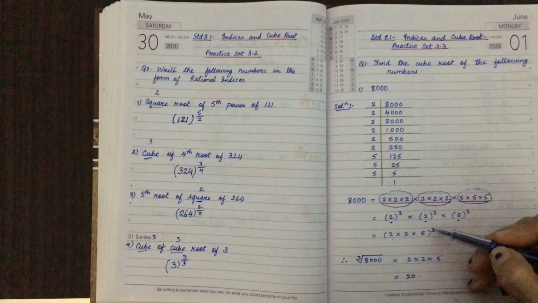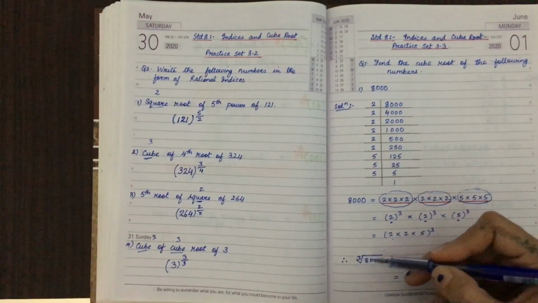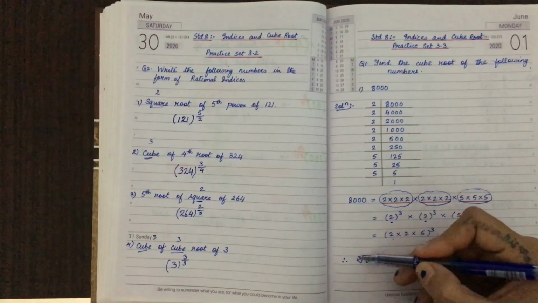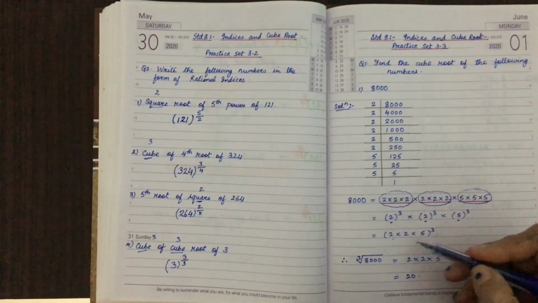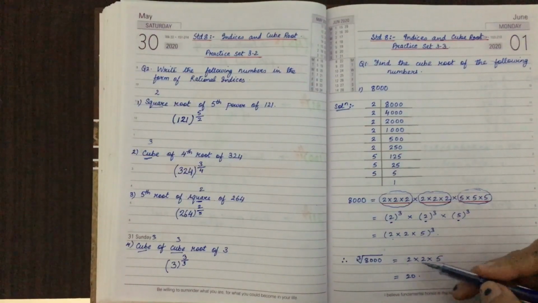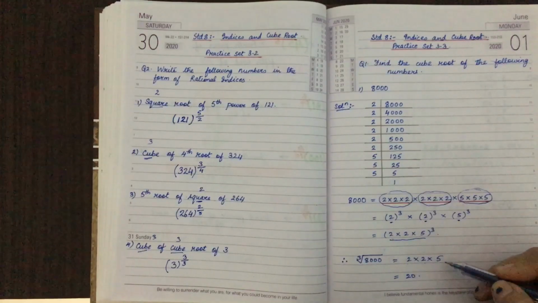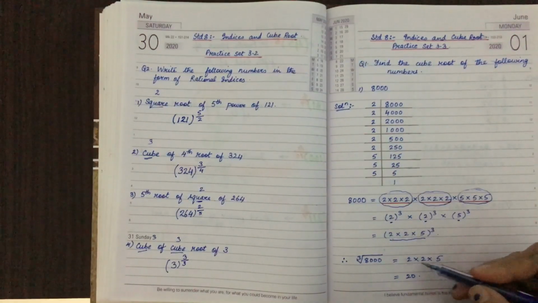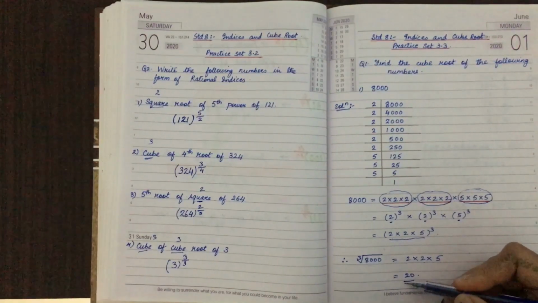To remove this cube, we put a cube root sign, this root sign with the number 3 over there. So the cube root of 8000 is, remove this cube, 2 into 2 into 5, only these numbers now. You multiply them: 2 2s are 4, 4 5s are 20. So your final answer is 20.